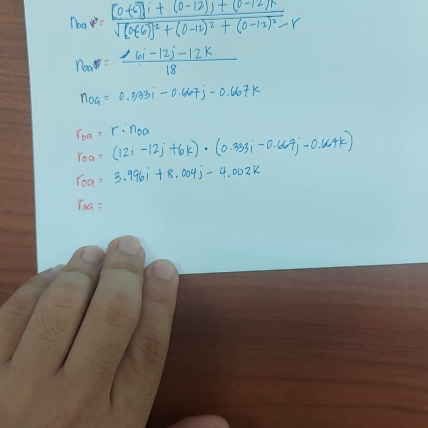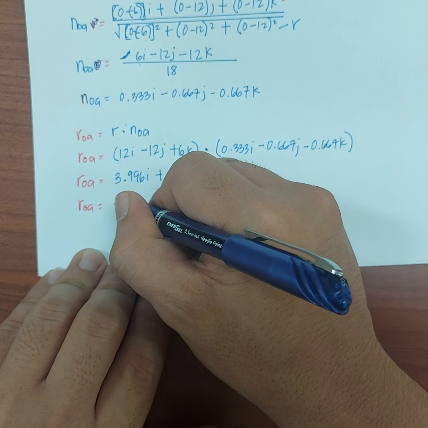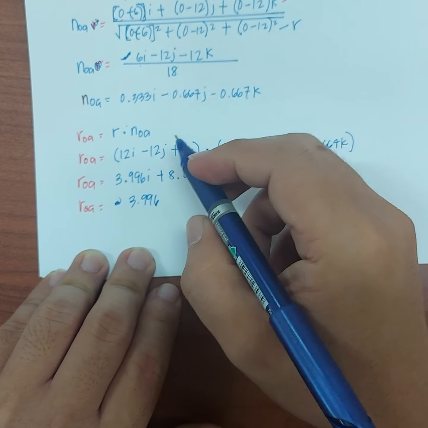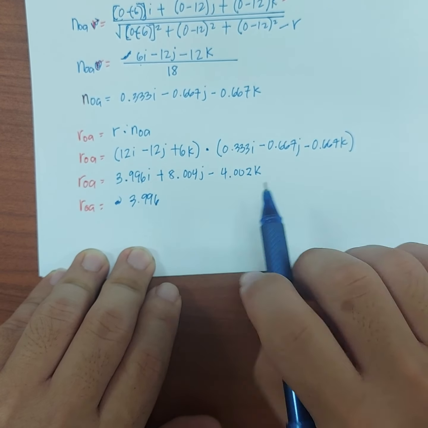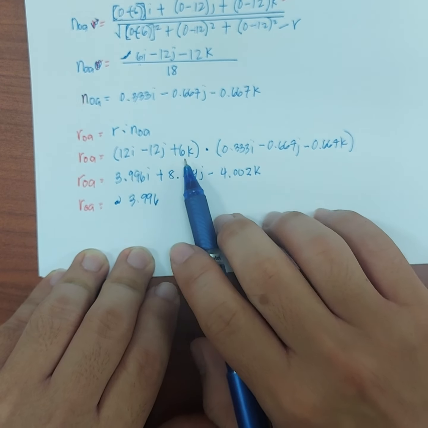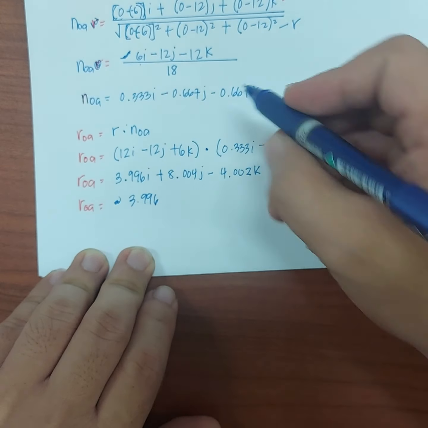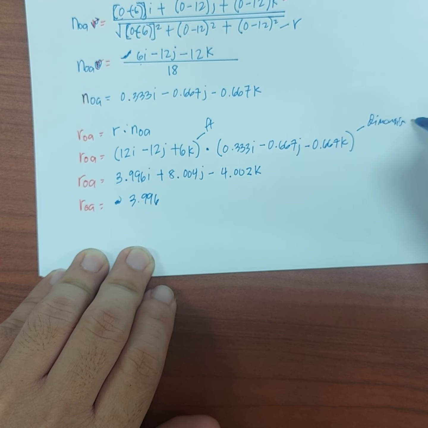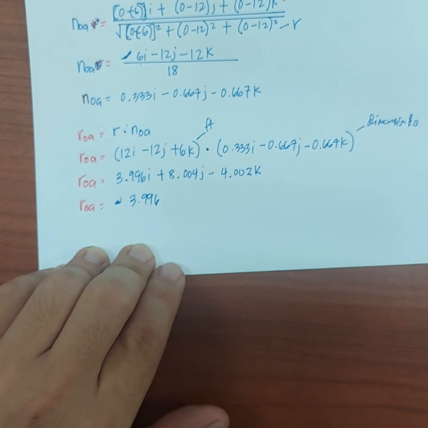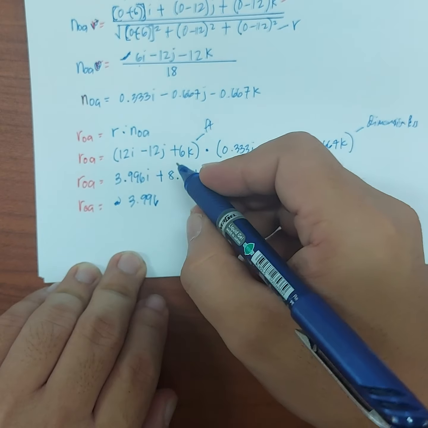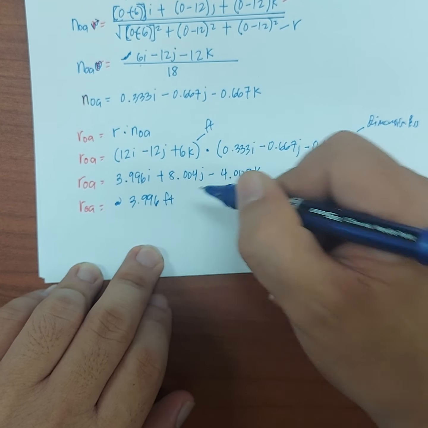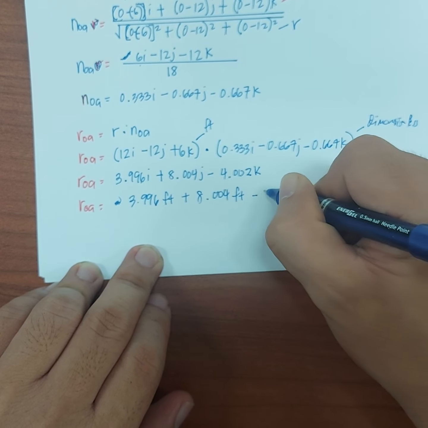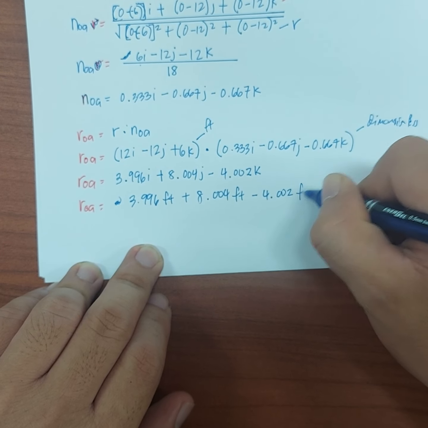That's equivalent to 3.996 feet, since the position vector is in feet and the unit vector is dimensionless, plus 8.004 feet minus 4.002 feet.